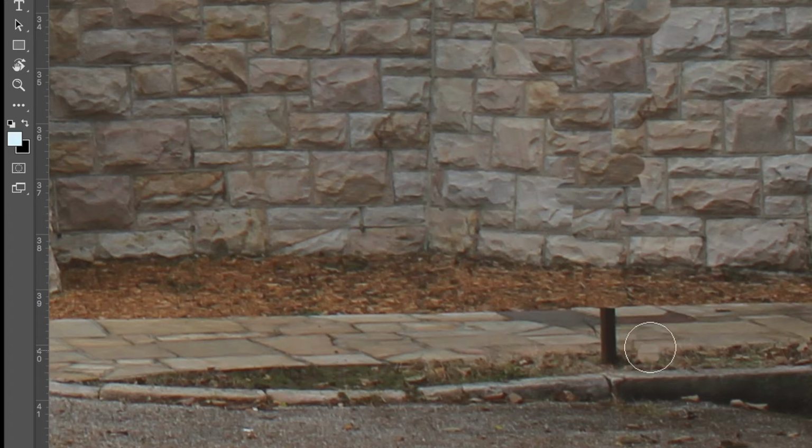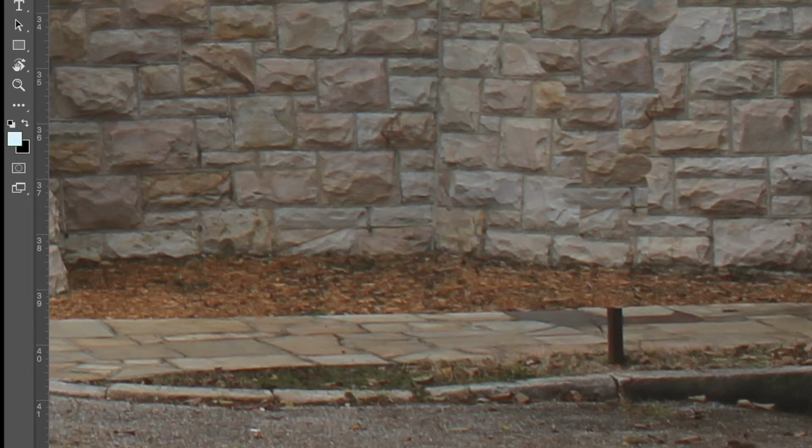There we go. So now I need to remove it out of the sidewalk. Look at this dark area right here on the sidewalk. I want to keep that. I don't want it to be a hole in there. So what I'm going to do is grab some texture on this side so I can move that dark over there. So let me go back to my clone stamp tool.